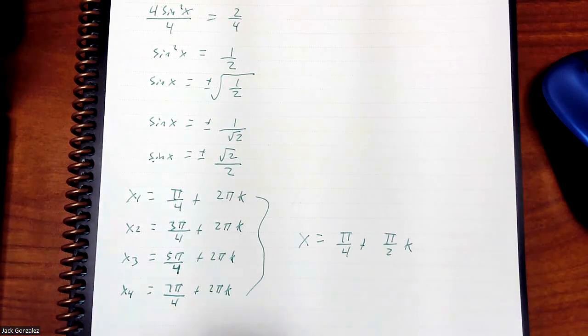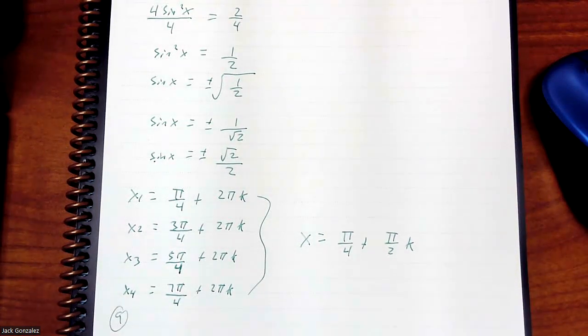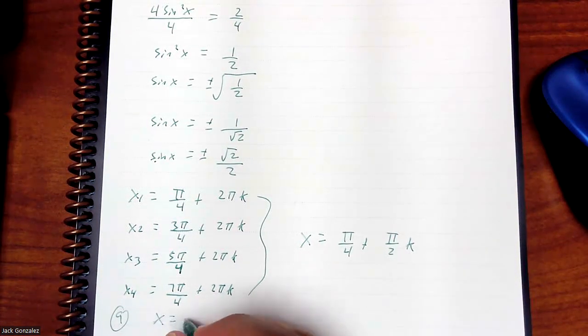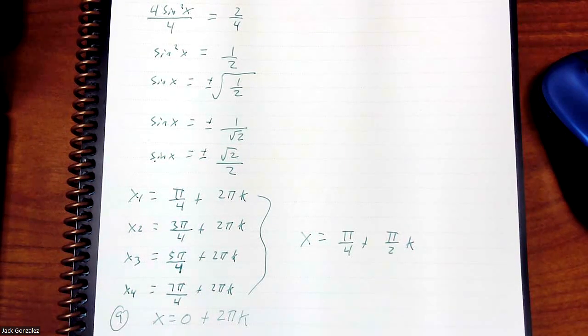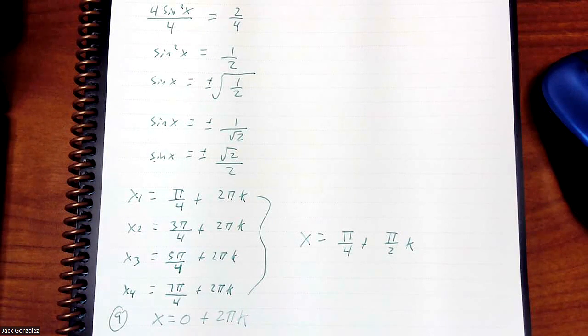Okay, number 9 will be what we had earlier. We found x to be 0, so just add your 2 pi k. So you don't really need the 0. Okay, well, actually, hold on. Yeah, make it.